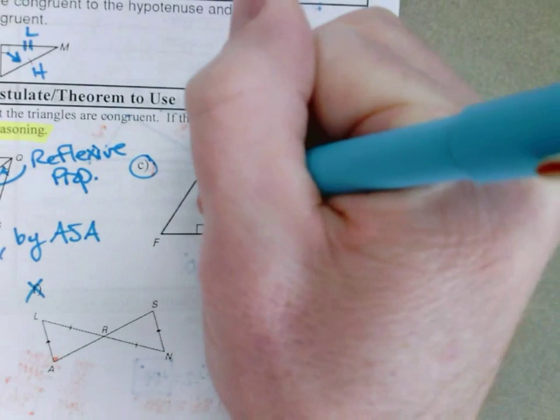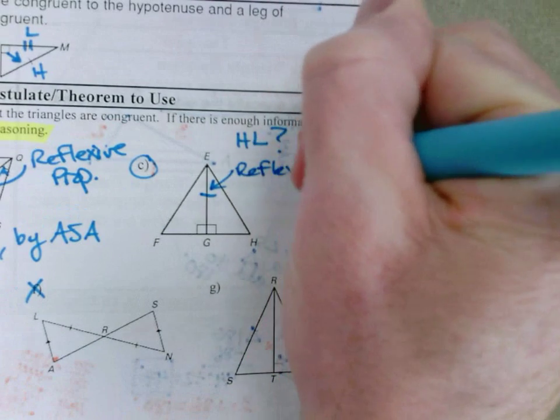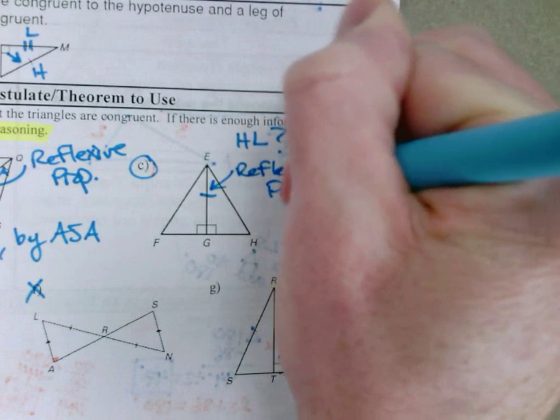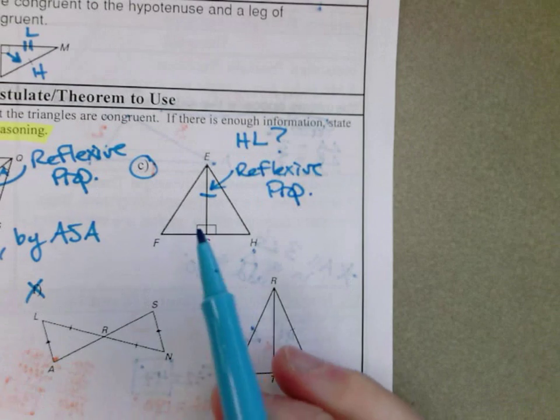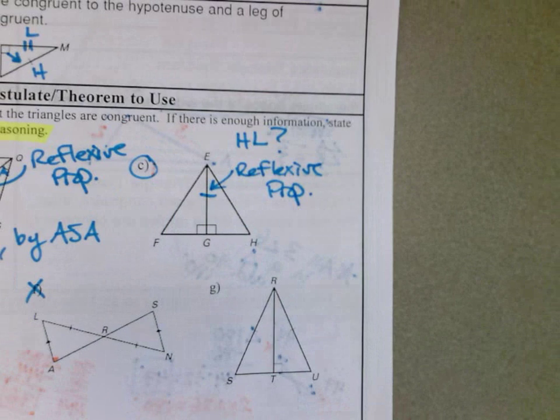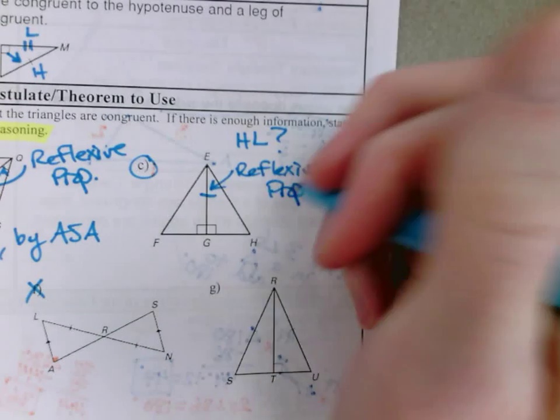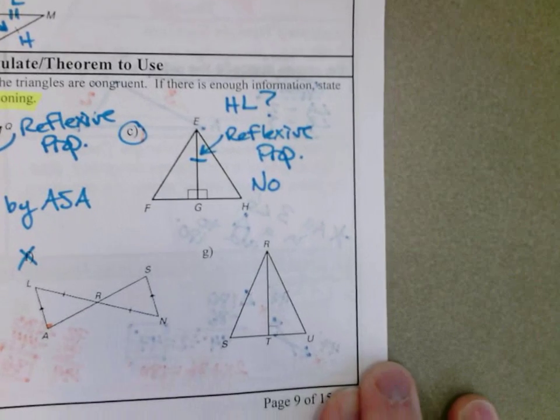And I suppose we could mention that this side is congruent by the reflexive property. But that's it. We don't have anything else. We're not allowed to just make up information about these outside sides or these ones here. And so what that means is right now we just can't go any further, and we'd have to say no. There's not enough information to prove that these are congruent.